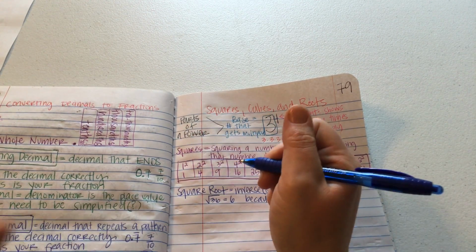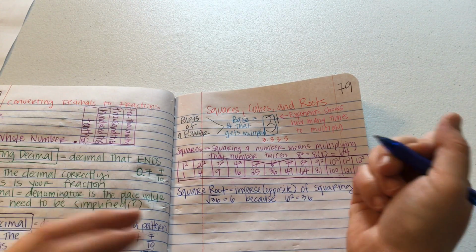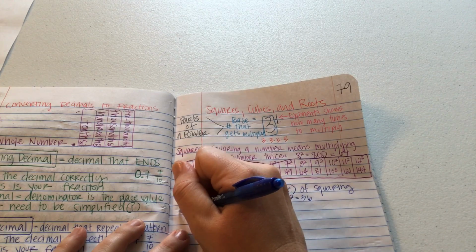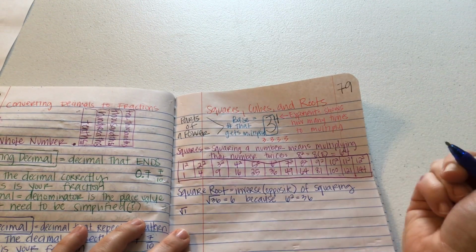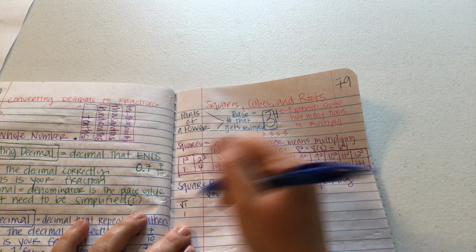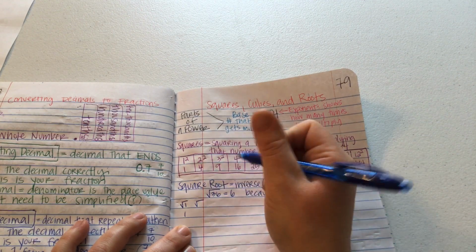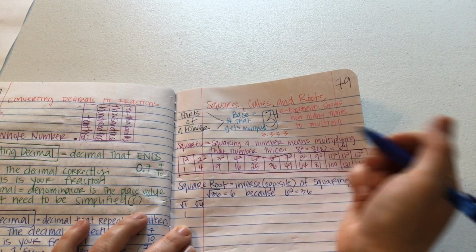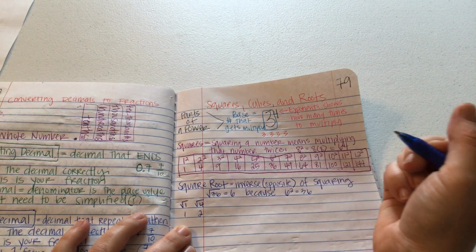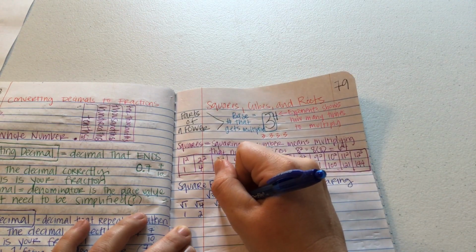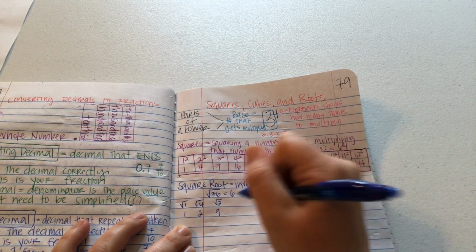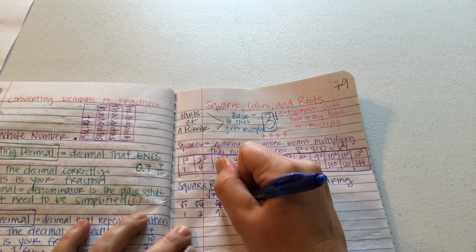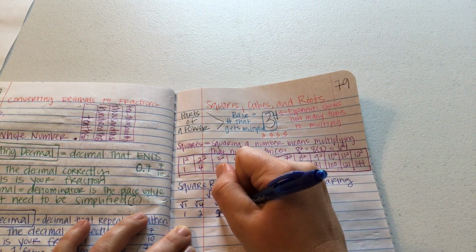So if I was going to make a table of square roots, it would be really similar to the table up top. The square root of 1 is 1. The square root of 4 is 2. The square root of 9 is 3.